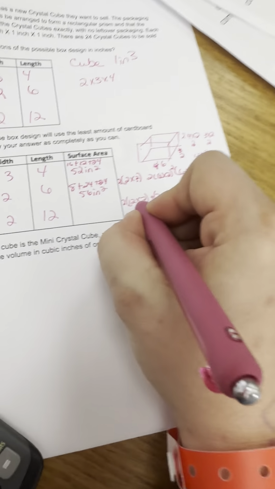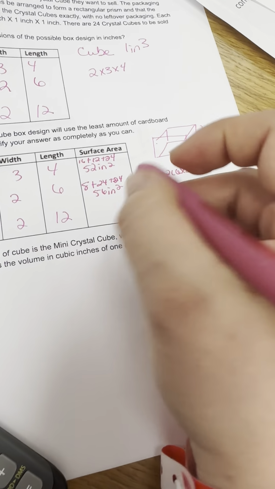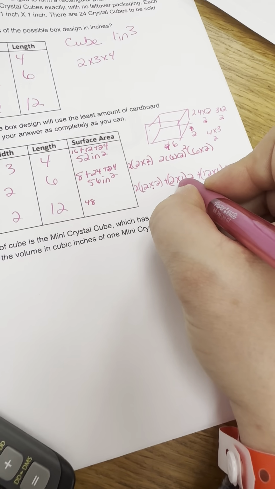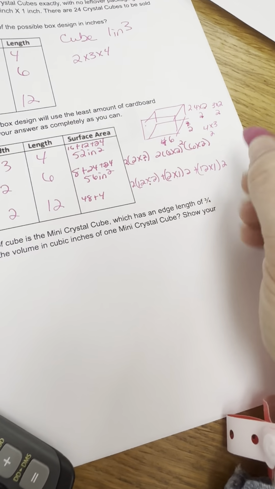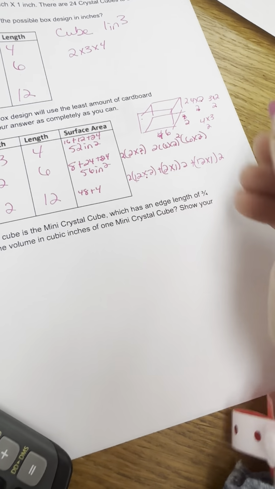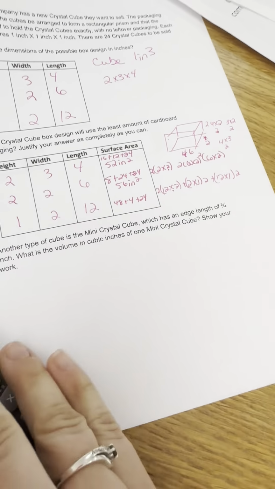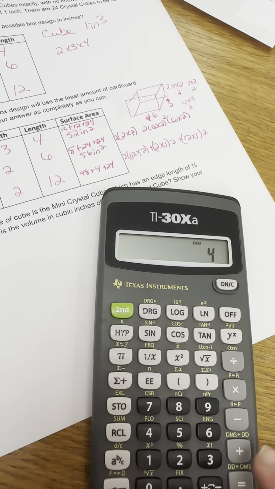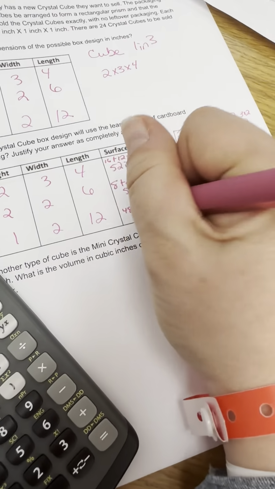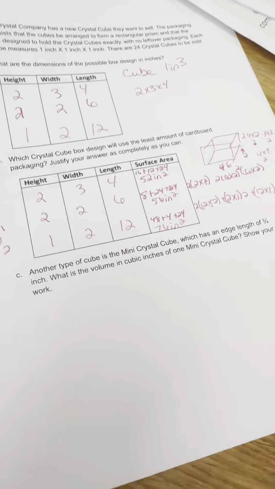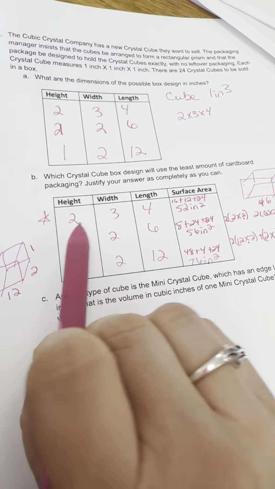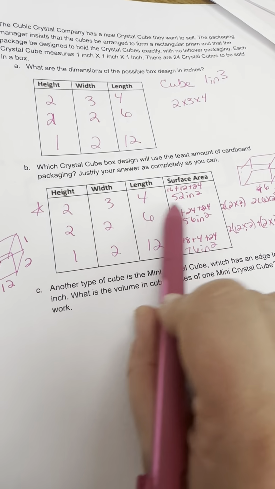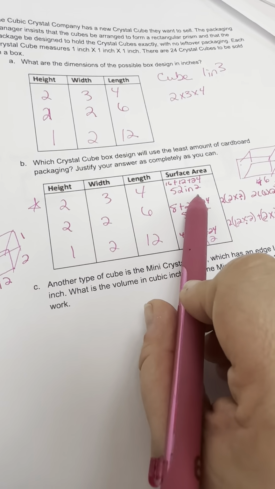So 12 times 2 is 24, times 2 is 48, plus, so I have 2 times 1 is 2, times 2 is 4, and then 12 times 1 is 12, times 2 is 24. So that gives me a total area of 48 plus 4 plus 24, which is equal to 76 inches squared. So the best way to do it would be the 2 times 3 times 4 because it uses the least amount of surface area or the least amount of cardboard.